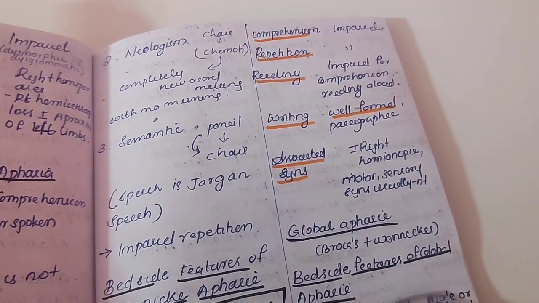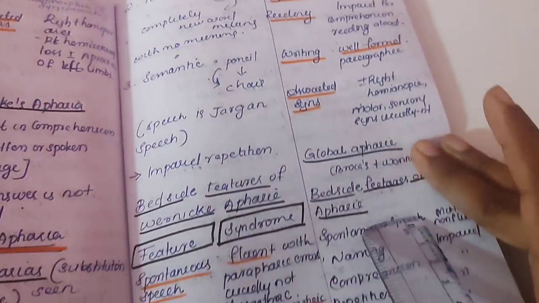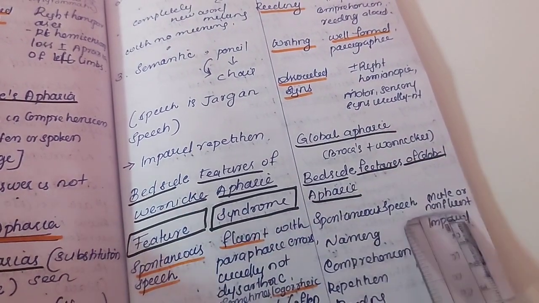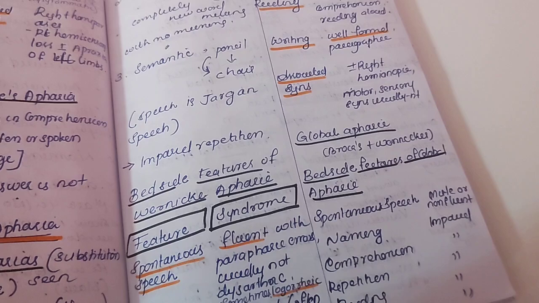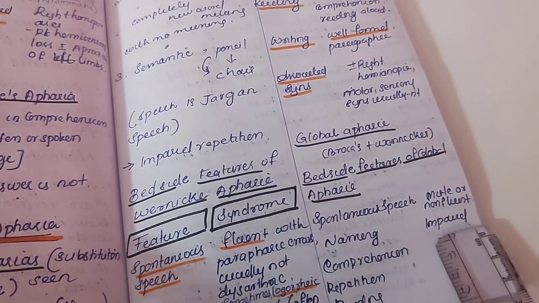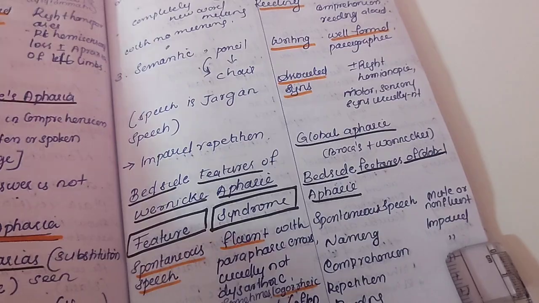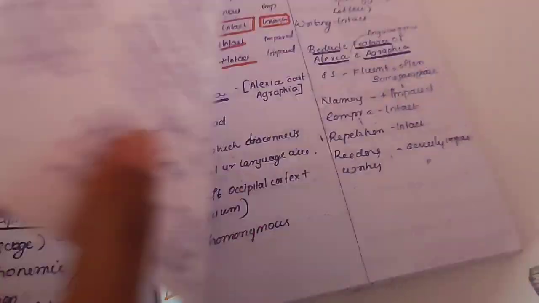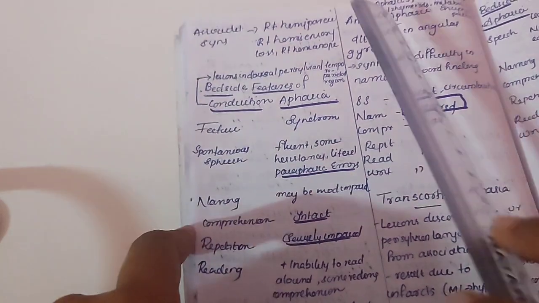Next is global aphasia. Global aphasia means both Broca's and Wernicke's aphasia are present. Here the bedside features: spontaneous speech will be mute or non-fluent, that is, Broca's is involved here. Naming impaired, comprehension impaired, that is Wernicke's, repetition impaired, reading impaired, writing impaired. So global means everything will be impaired here.